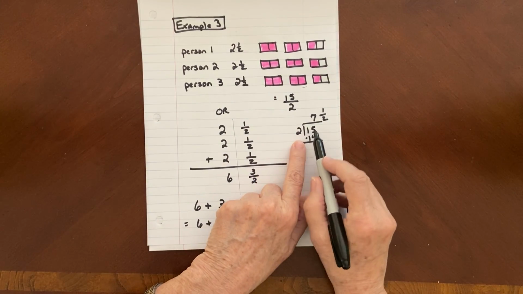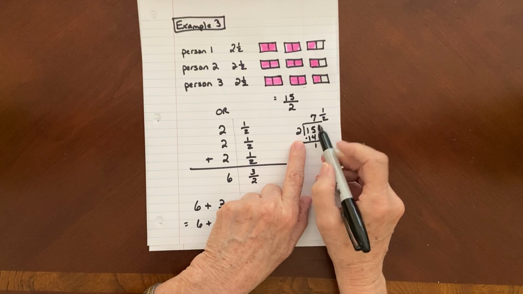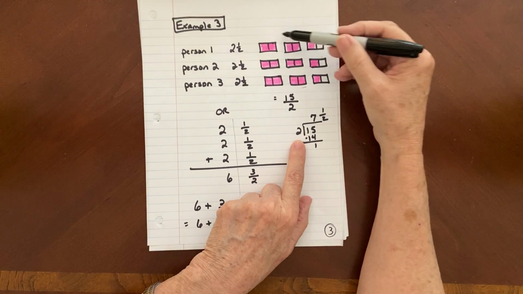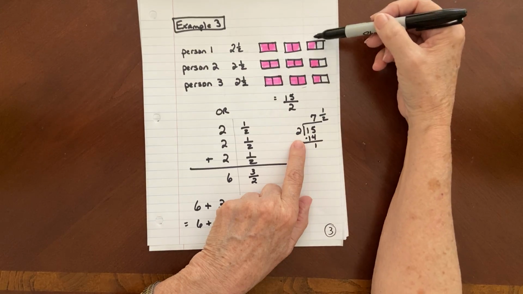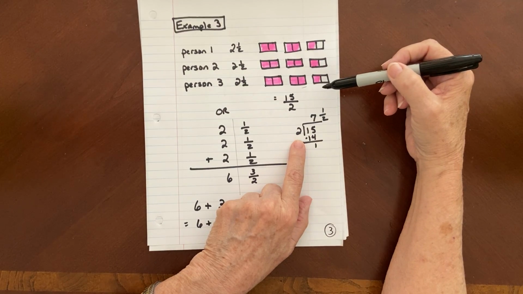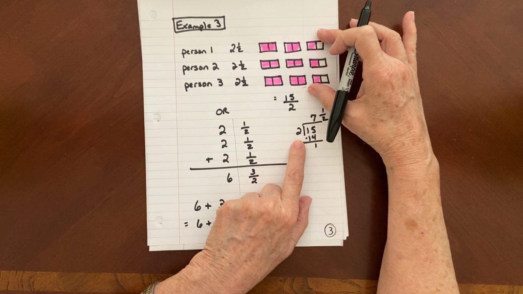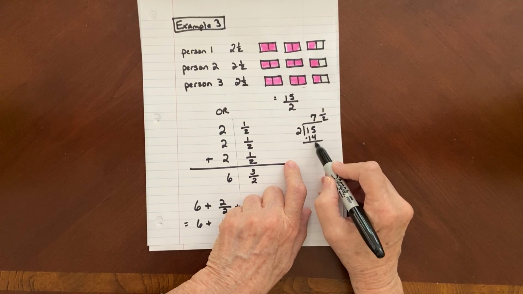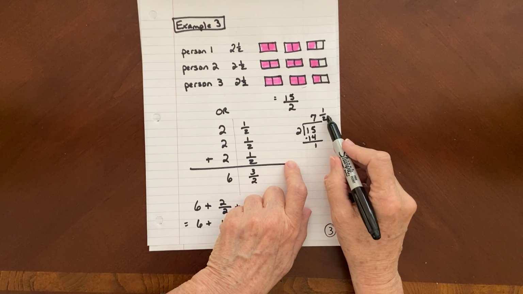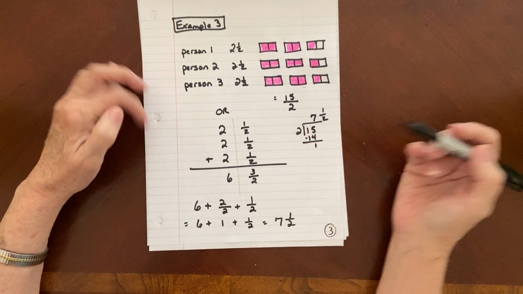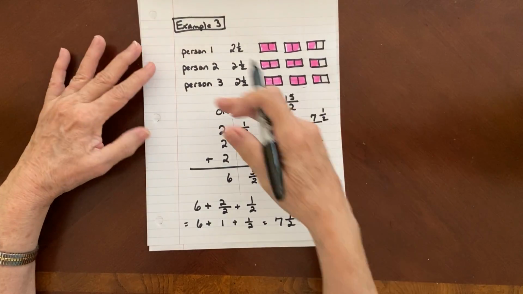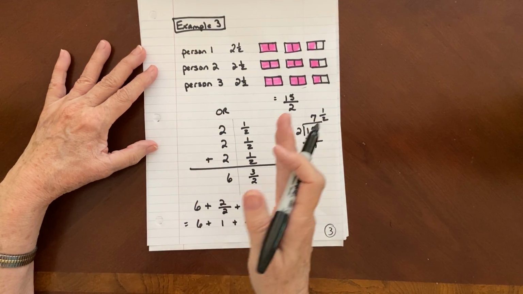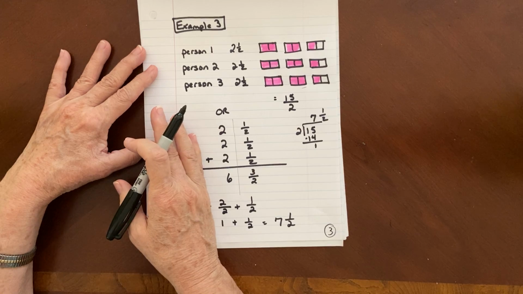So I can do my division here, or I can just say 2.5, 2.5, 2.5. So I'd have 6 wholes plus 3 halves. I can think about it that way. I can do my division: 2 goes into 15 7 times, and I get 7.5. Or I can add them this way. Remember, when I'm adding mixed numbers, I like to do it vertically, and I divide the columns between my fractions and my whole numbers.